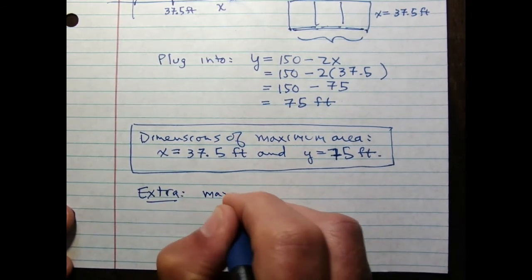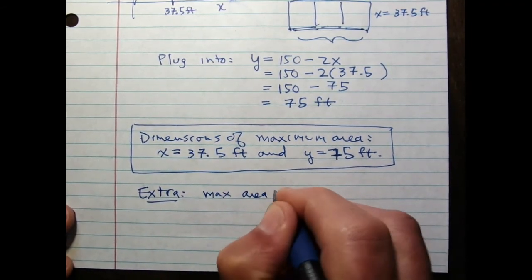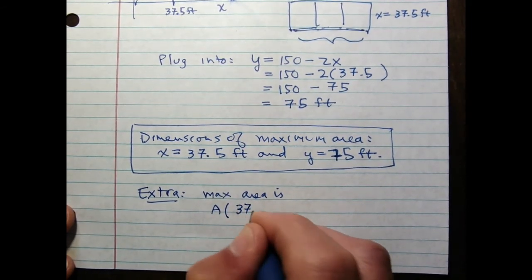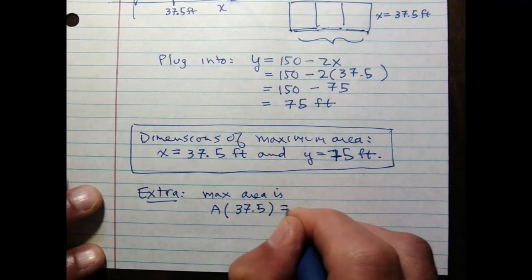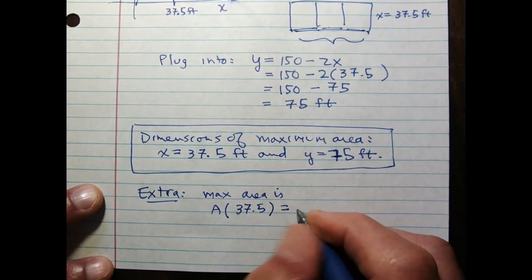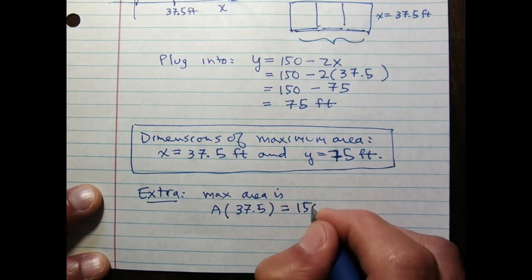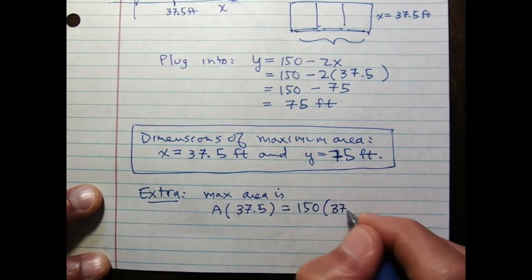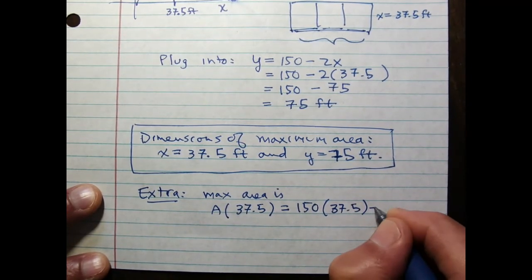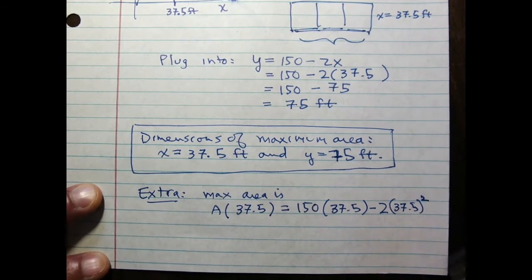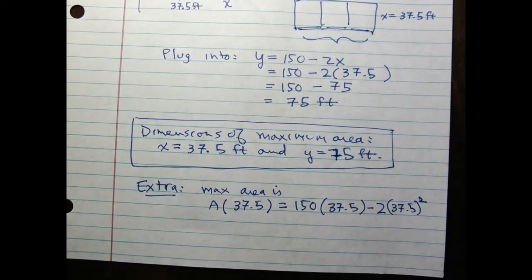The max area is A of 37.5, which is what we get when we plug 37.5 into 150 minus 2 times 37.5 squared, and we can figure that out.